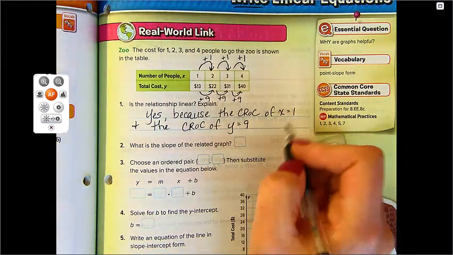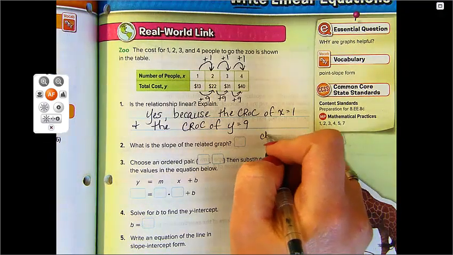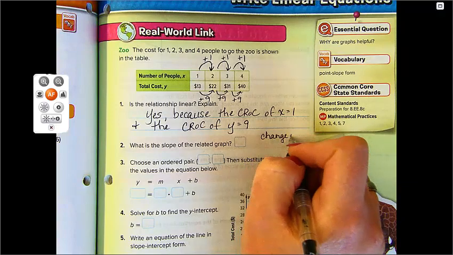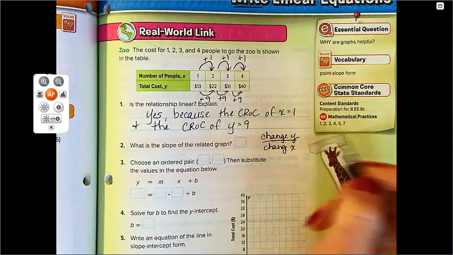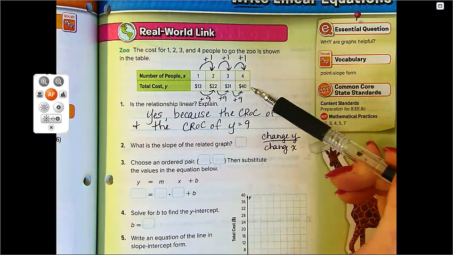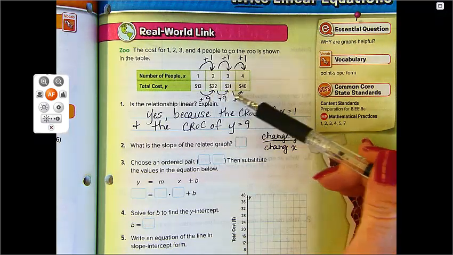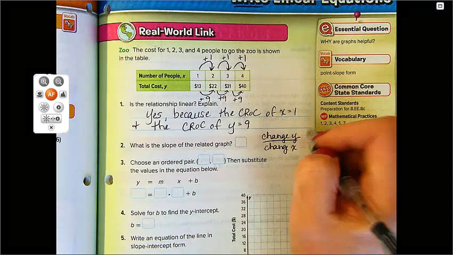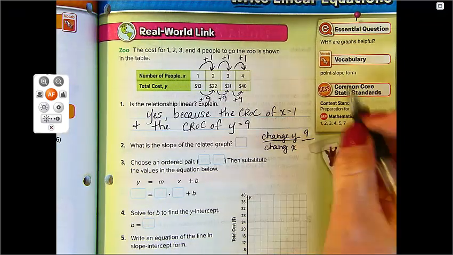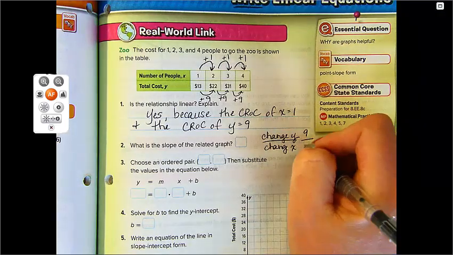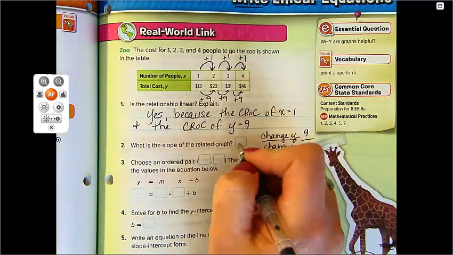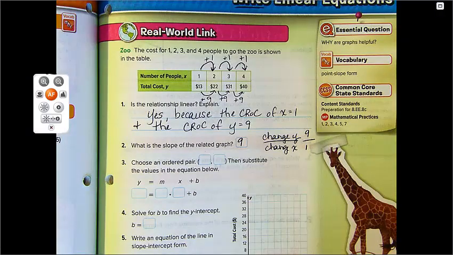Hopefully you remember that the slope is the change in y over the change in x. So I'm going to take whatever the change is in y, in this case it's 9, over the change in x, in this case it's 1. So my slope is 9 over 1, which just reduces to 9. Okay?